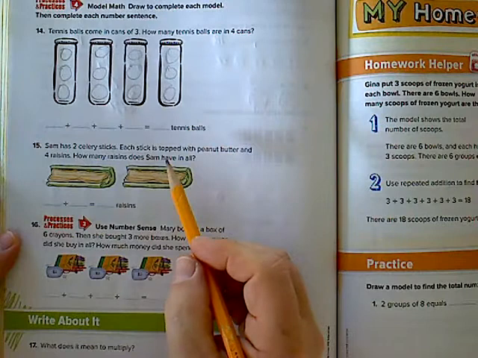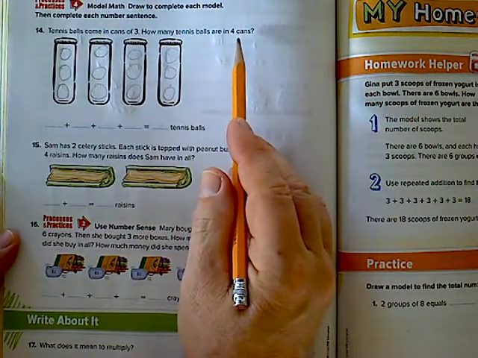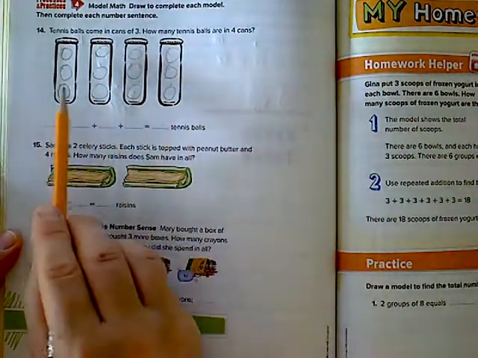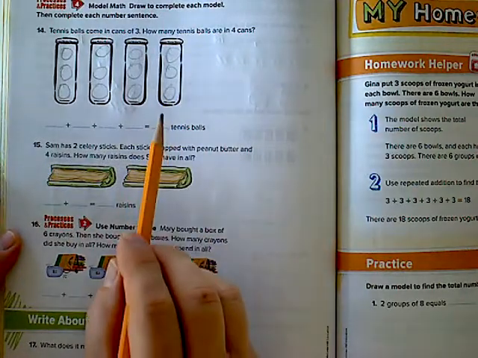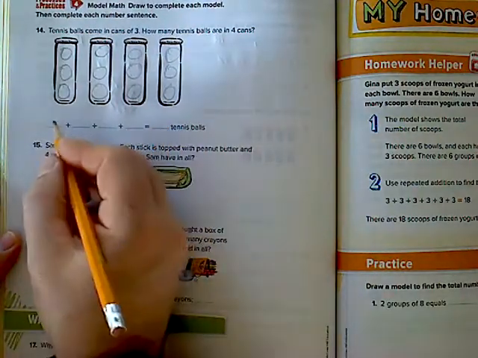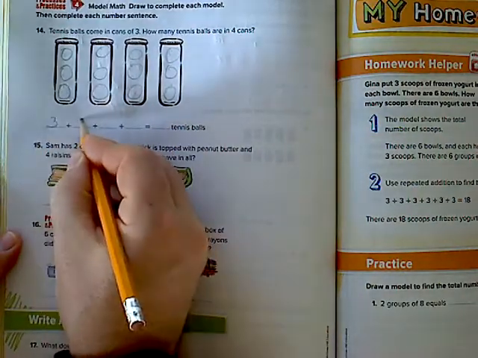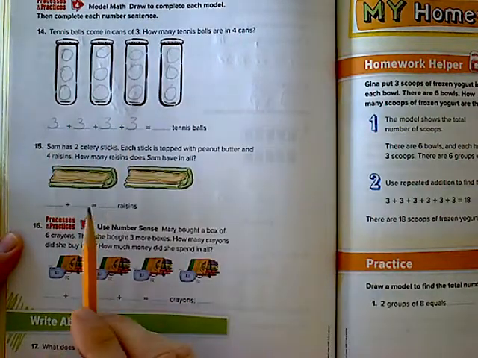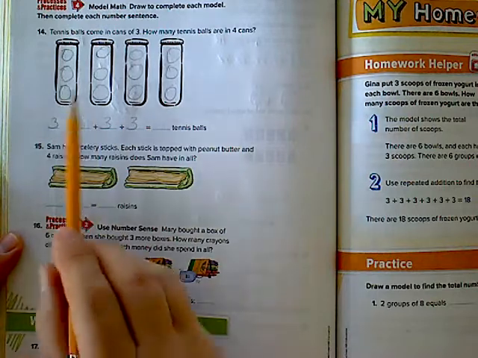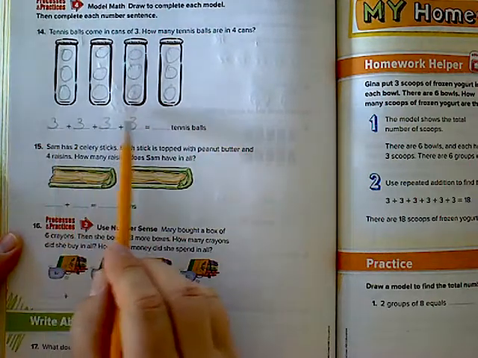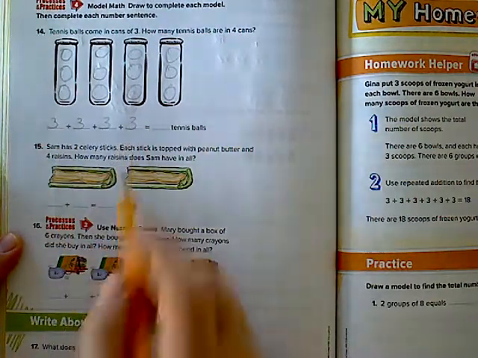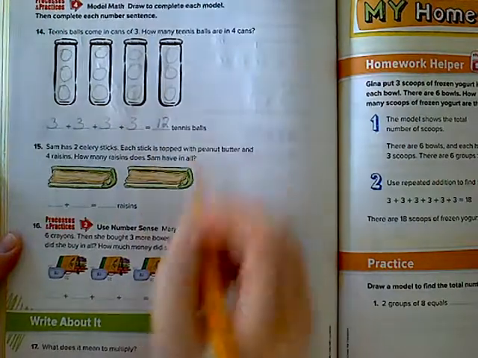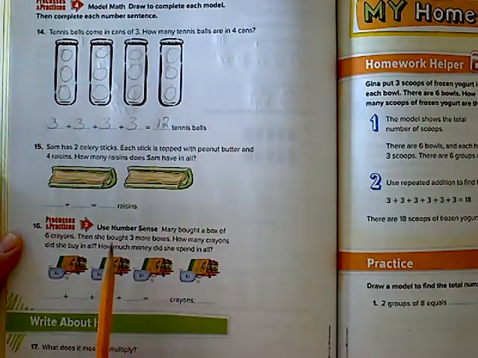All right. How many are in 4 cans? Well, I've got 4 groups with 3 in every group. So that means that I'm going to add together the number that's the same in every single group. That's the 3. And when I add 3 together 4 times, I end up with 12. And we're going to practice counting by 3s on Wednesday.